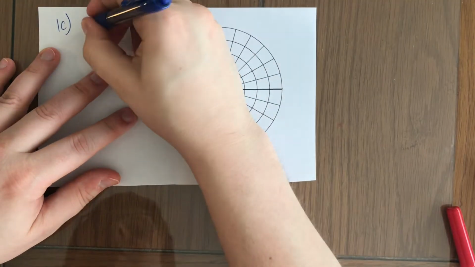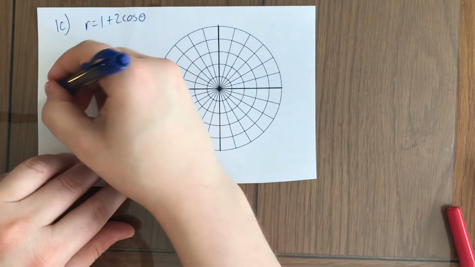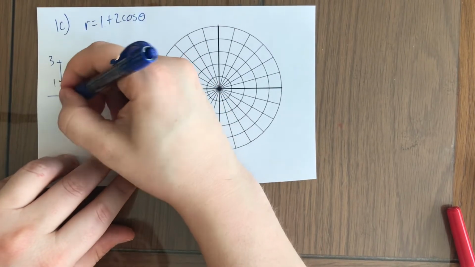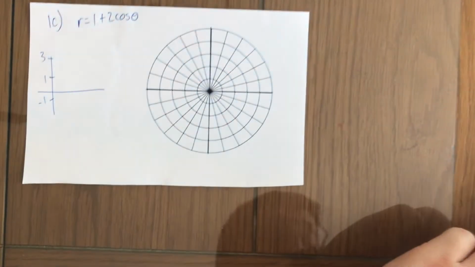Okay, 1c is r equals 1 plus 2 cosine theta. Okay, it's a limacon. Let's figure out which type it is. I'm going to have middle ground of 1. It's going up to 3 and down to -1. So it's going to be an inner loop, and it's cosine this time. So it's going to wrap around the x-axis.